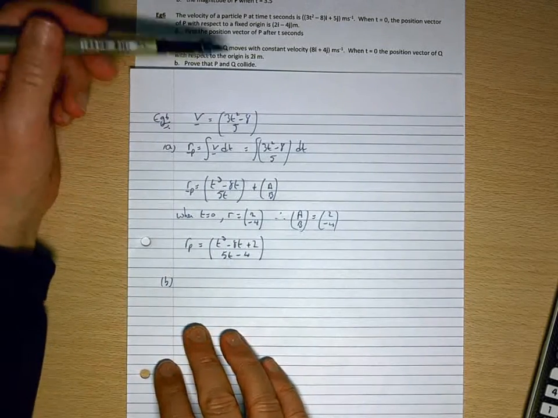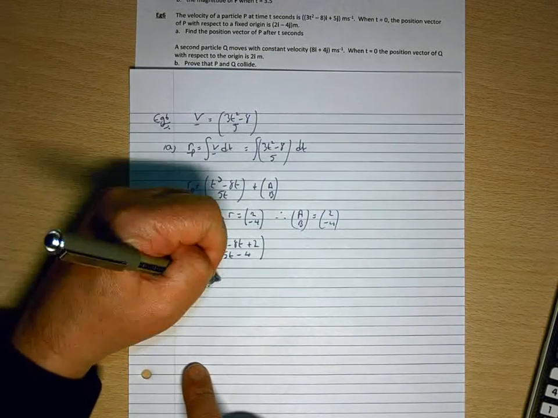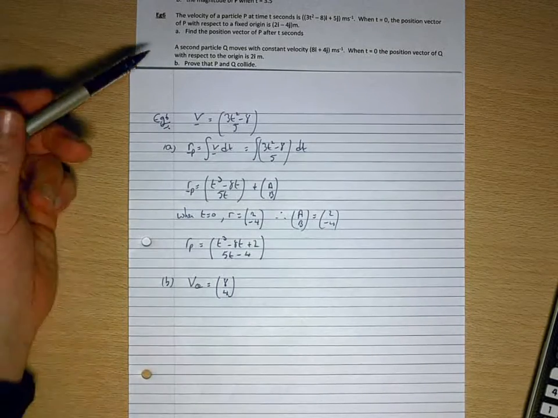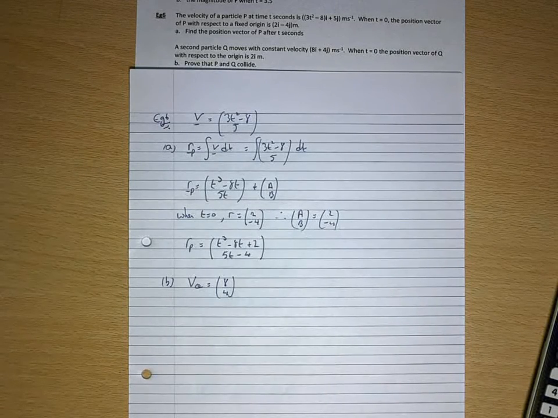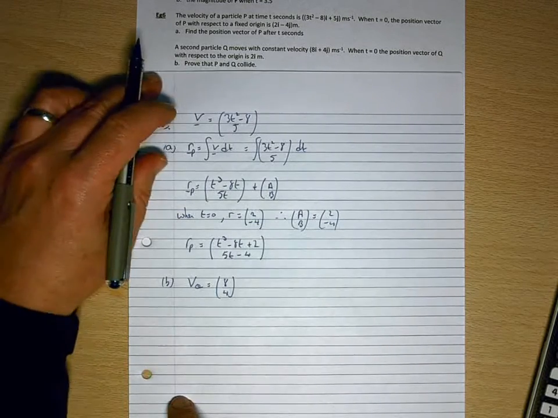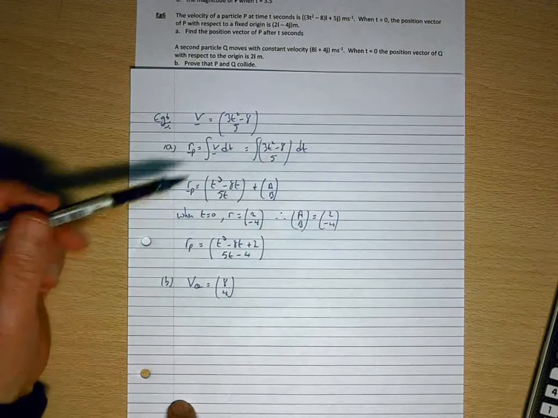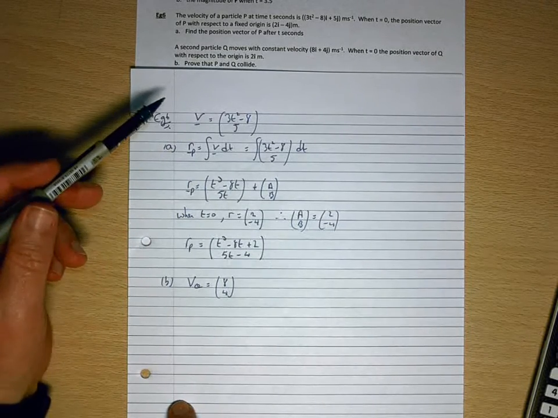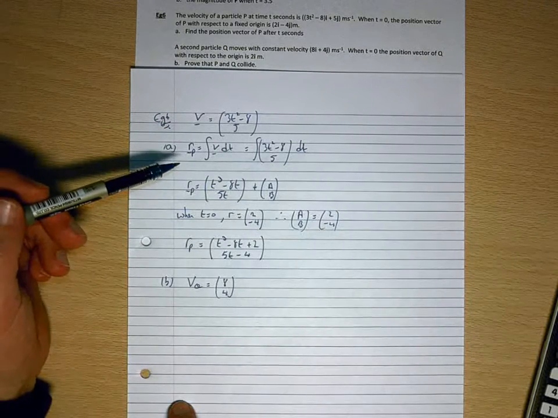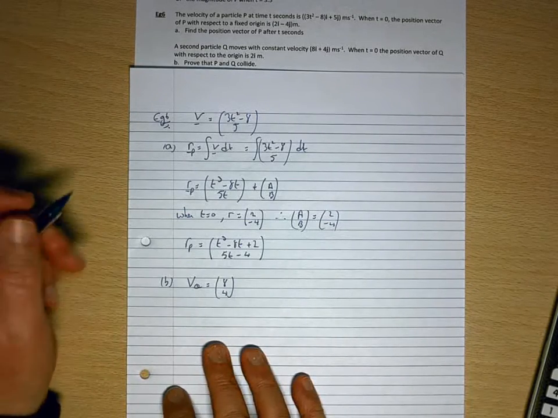So second particle q moves with a constant velocity of that, so vq is 8, 4. When t equals 0, we have another position vector given to us, so we can work out the function for the position vector of q. Prove that p and q collide. So in order for p and q to collide, both of those particles need to be not only in the same place, but also at the same time. So what we're going to be doing is, first of all, getting an expression for the position vector of q.